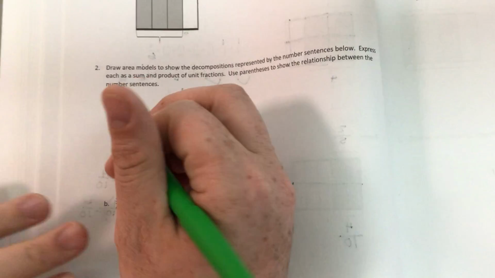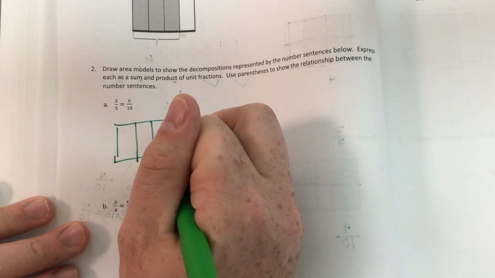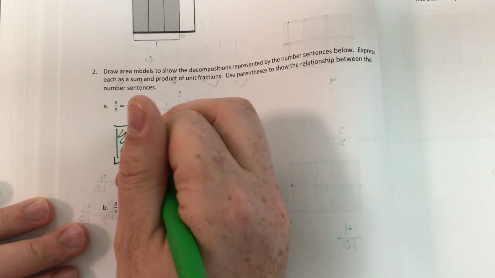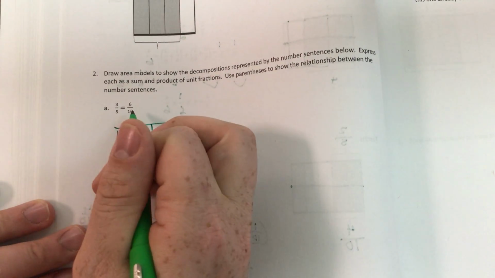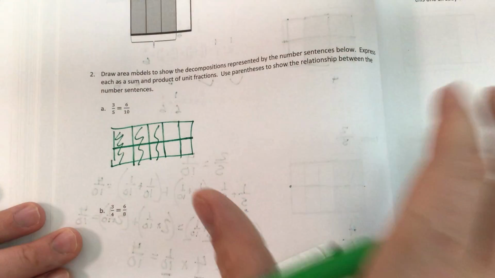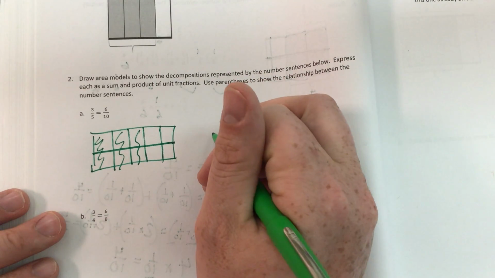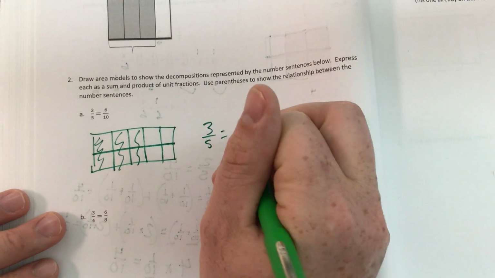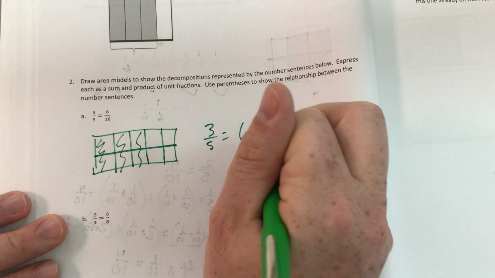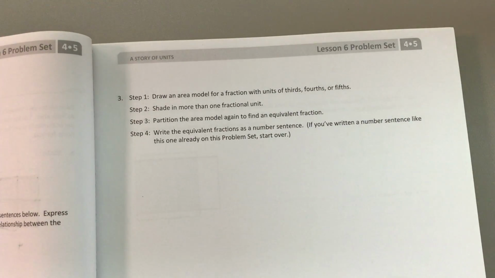So in this case, I'm going to take this rectangle and make 3/5 shaded. And then how do I get to 6/10? Well, I would break that in half, and now it represents 6/10. Then do the unit fraction statement, saying that 3/5 equals 6 times 1/10, based off that information, as well as following the directions here.